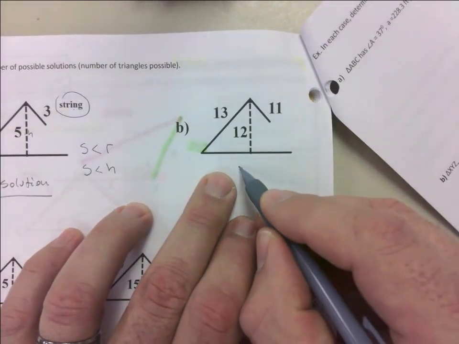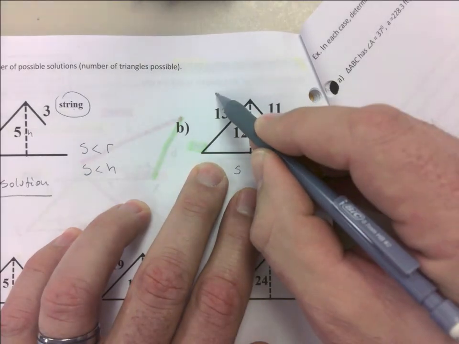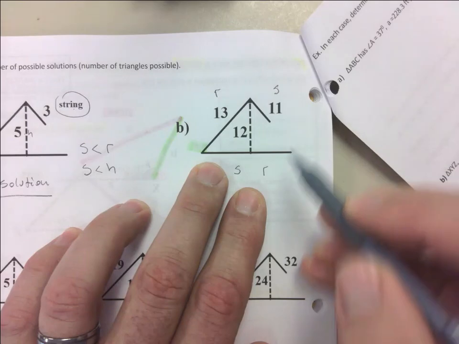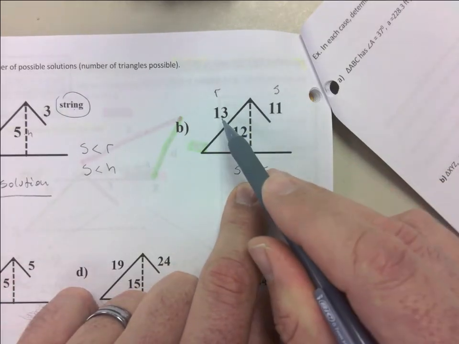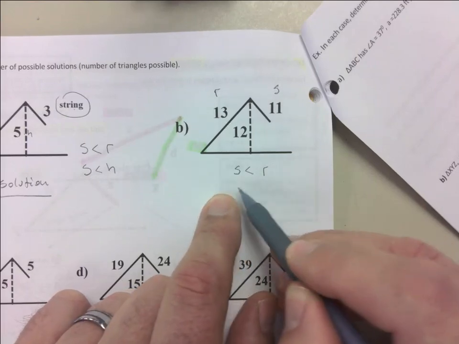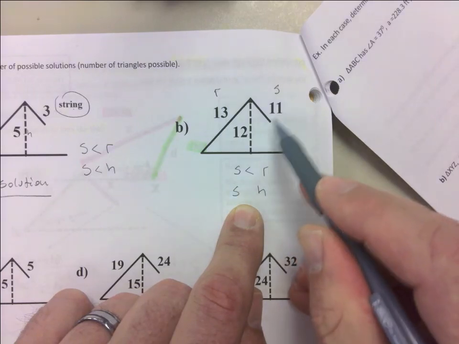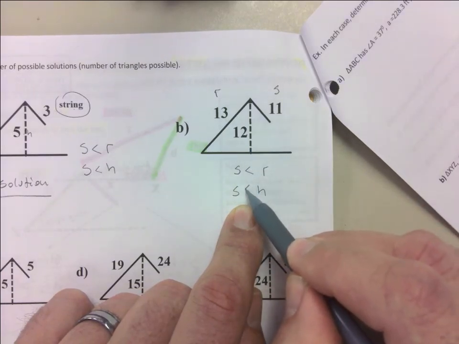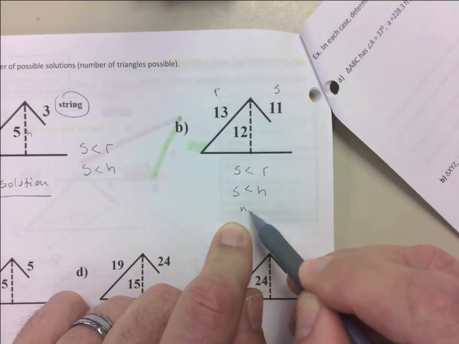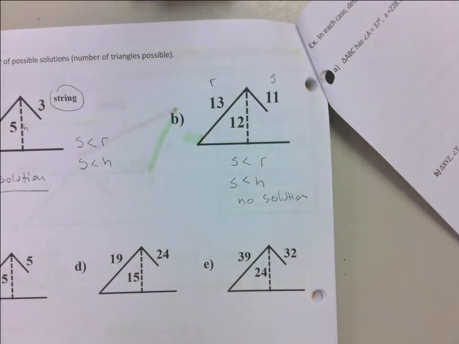Remember? You compare side, string and rod first. So this is my rod, this is my string. What do you observe? In terms of the numbers, the string is shorter than the rod. Now you compare string and height. String is shorter than the height, so no solution. Pick something better, Mr. Dirksen. This is not working.